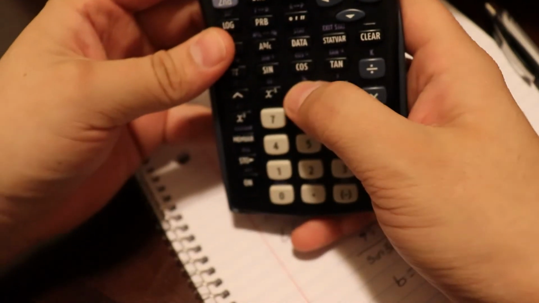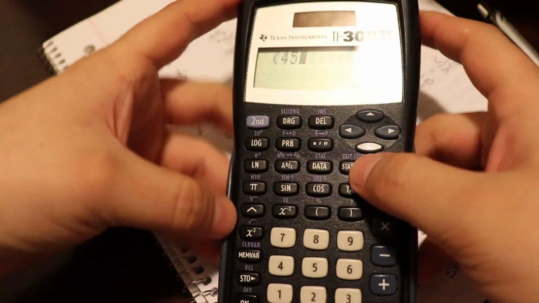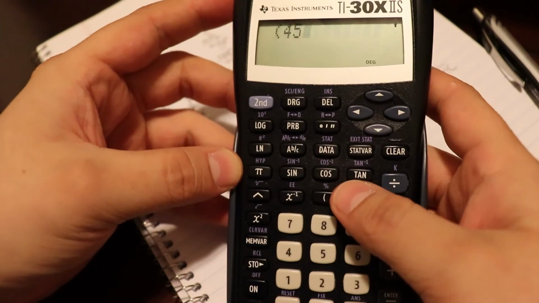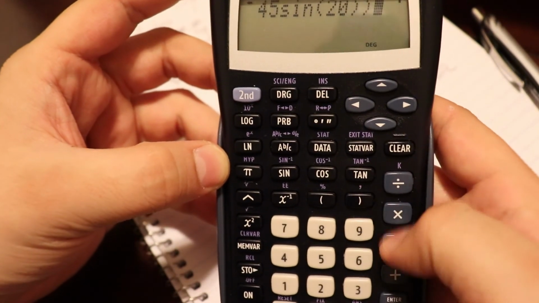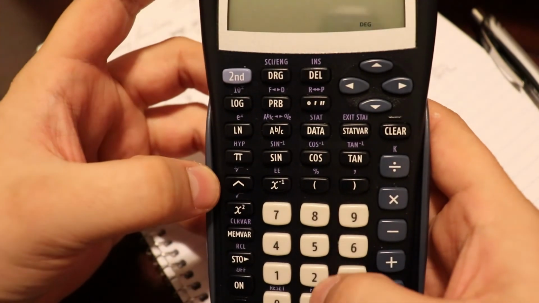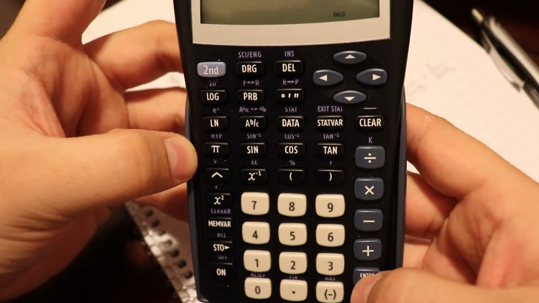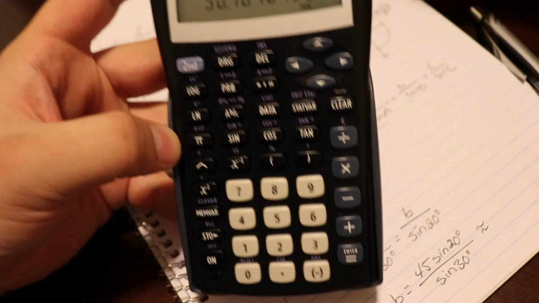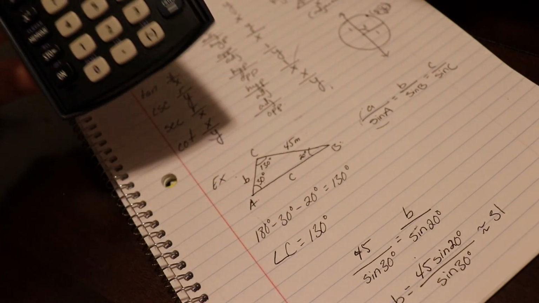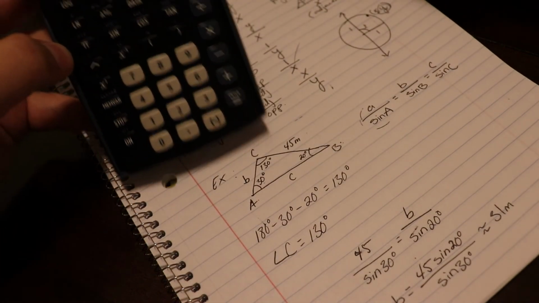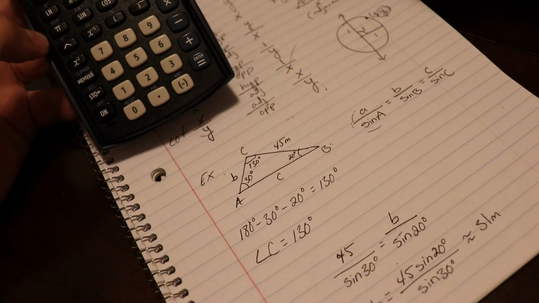Cool. So we can just do this: 45 times sine of 20 divided by the sine of 30. There we go. So we'll round it to 31 meters. So we know that your side B is 31 meters.